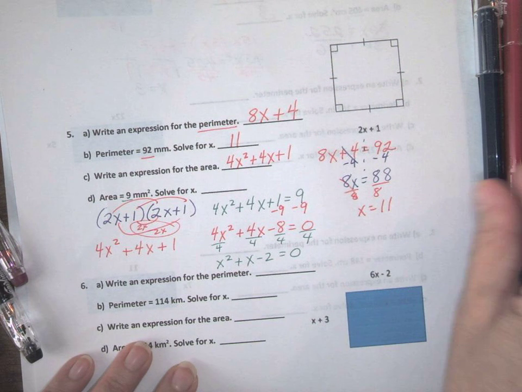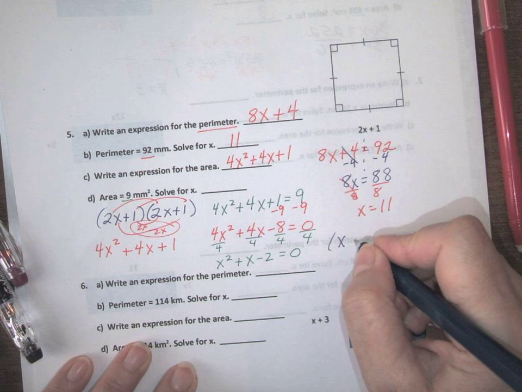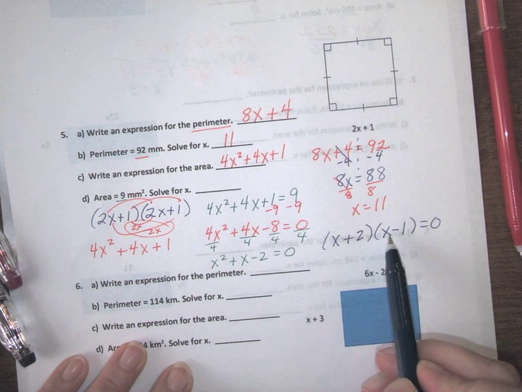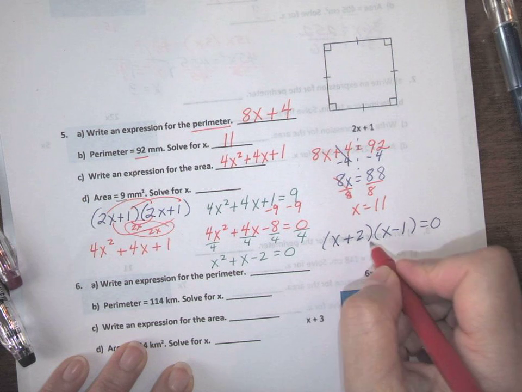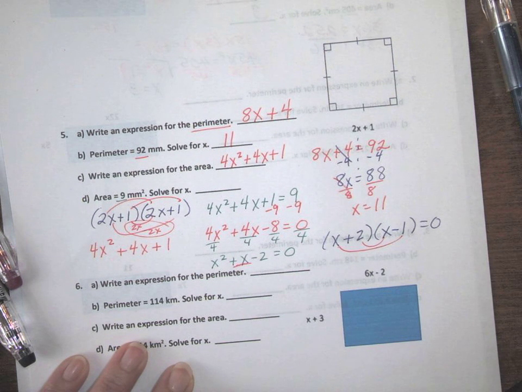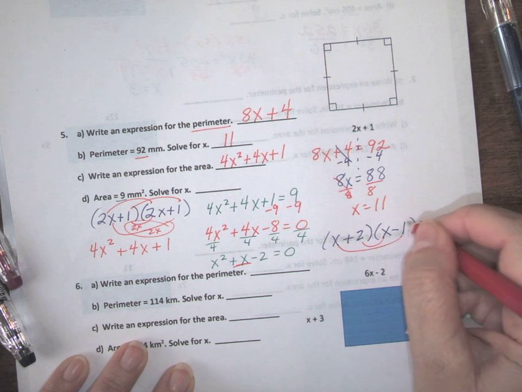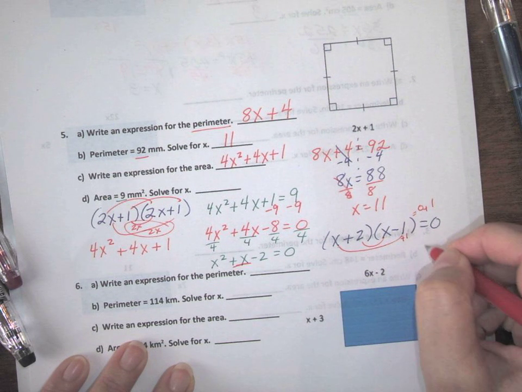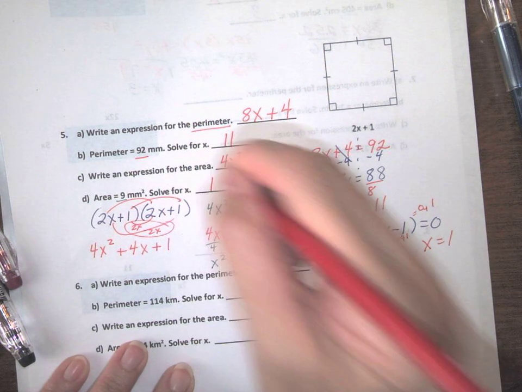And it sure looks to me like this would be easy to factor. If I factored it into this, x times x is x squared, 2 times negative 1 is negative 2. When I check my smiles, I get 2 minus 1, which gives me a plus 1 in the middle. Now, I don't want the negative answer. That wouldn't make sense in this situation. I only want the positive answer. So if I set x minus 1 equals 0, I'm going to add 1, and I'm going to get x equals 1. If I set the other factor to 0, I'm going to get a negative. So what is x? X is 1.